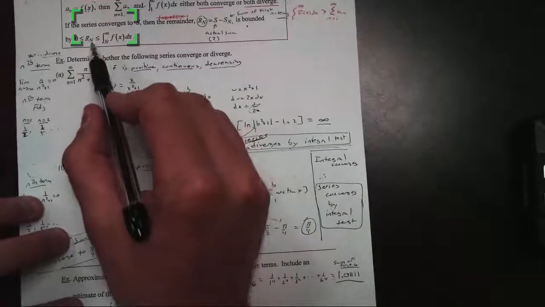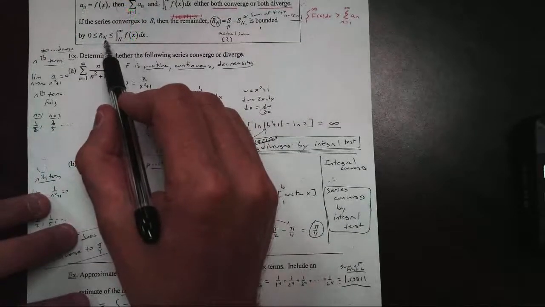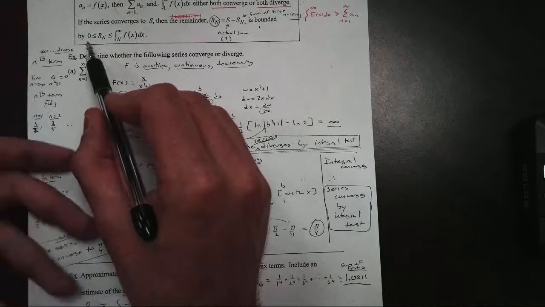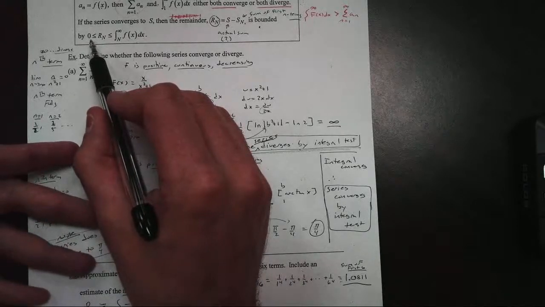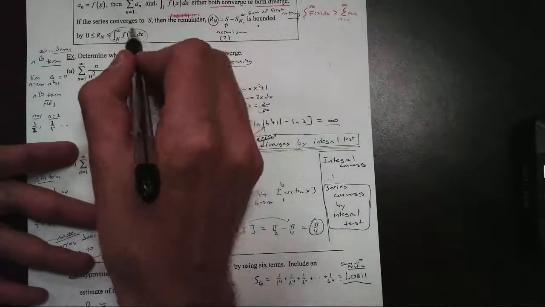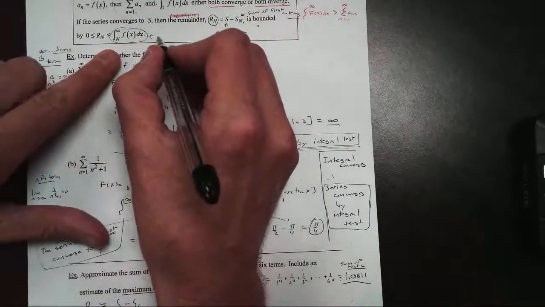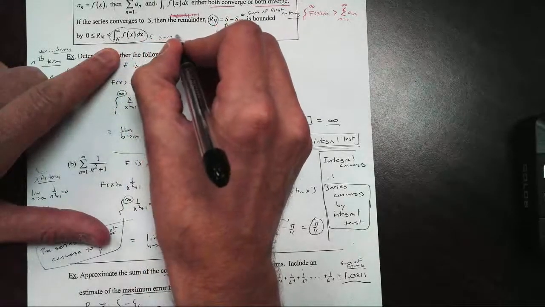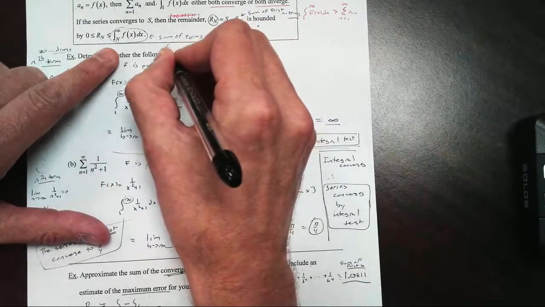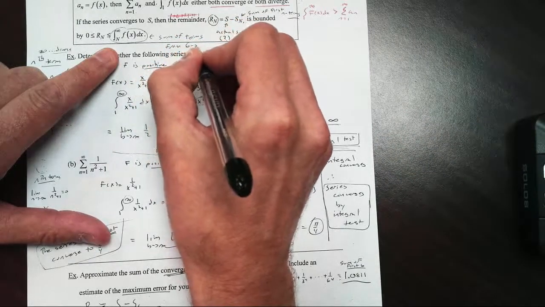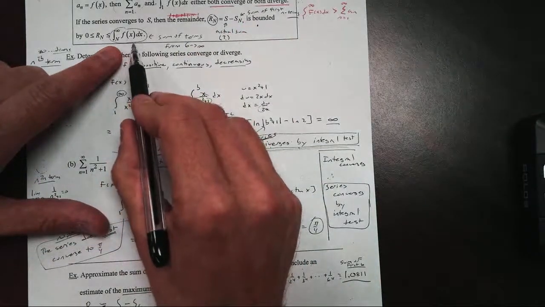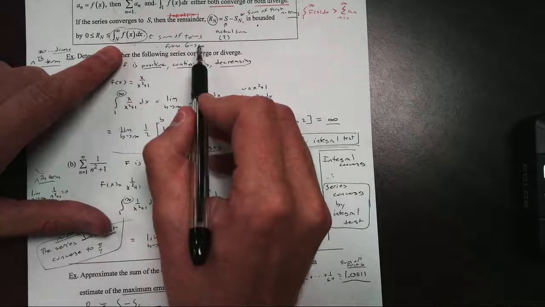Now, the remainder or the error is going to be somewhere between 0. Now, why 0? Well, if we're spot on and get the actual sum, there's going to be no error. So between 0 and this integral. Now, this integral right here is basically the sum of all the other terms, from 6 to infinity. This is going to give me the sum of all the other terms beyond 6.